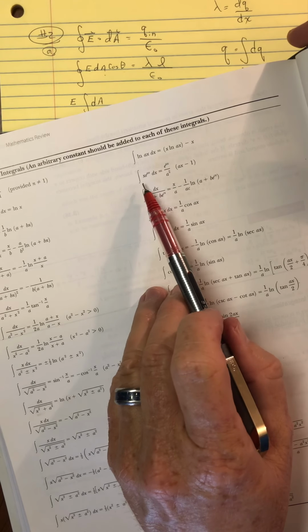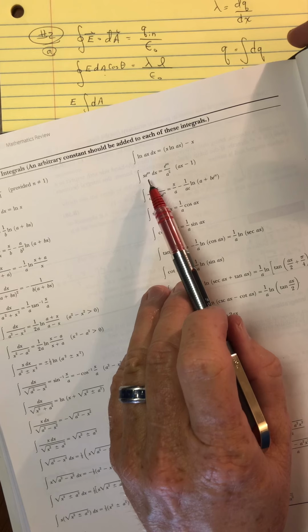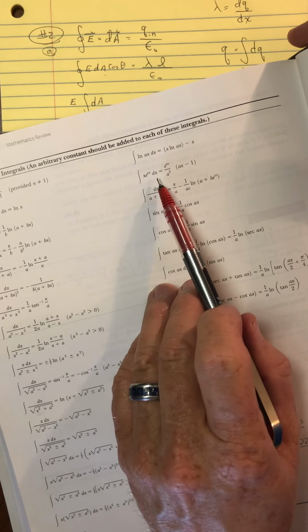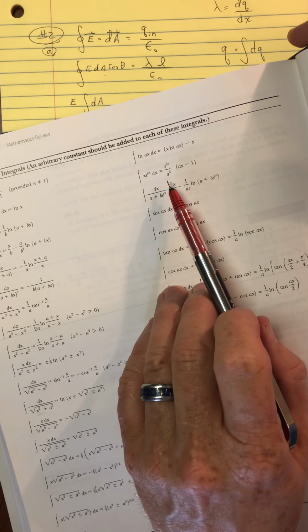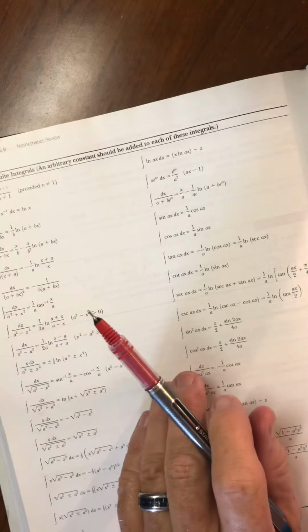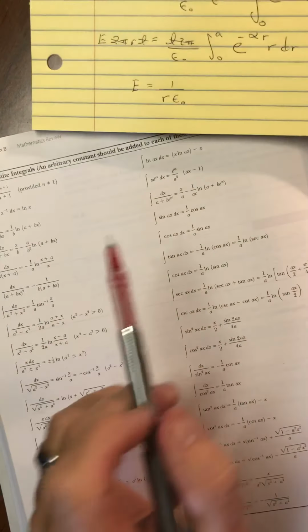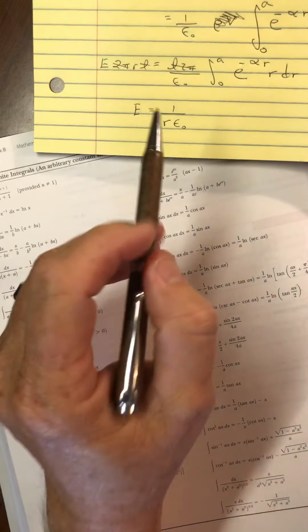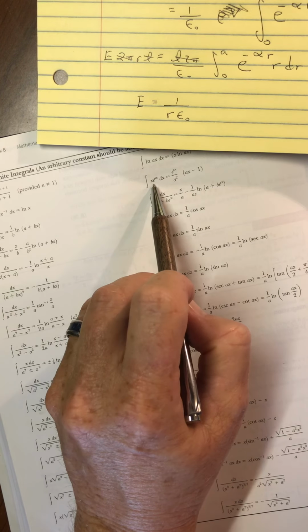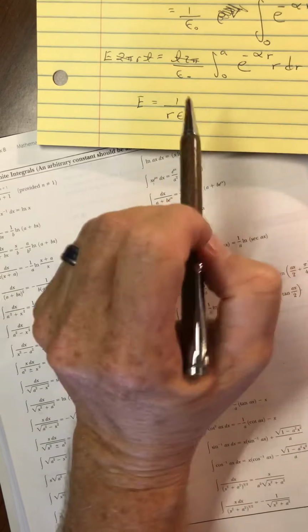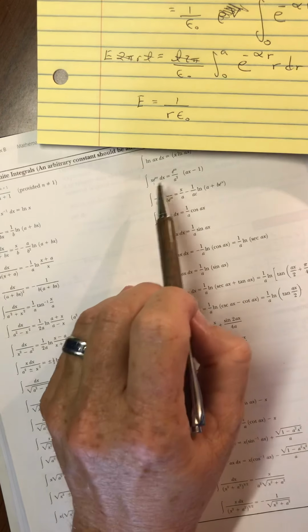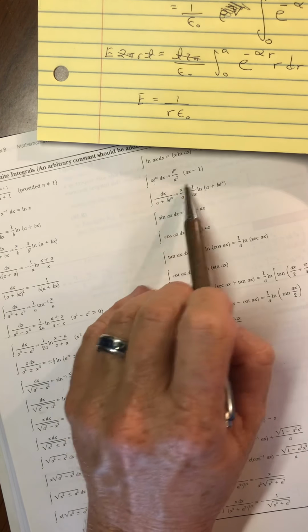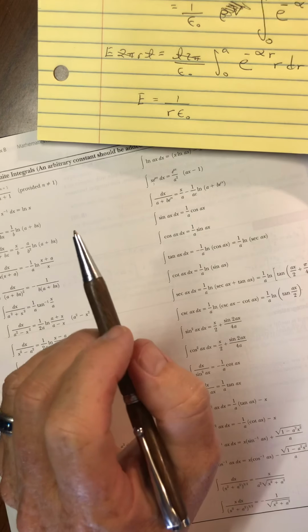There's an x and an e to the ax dx. And of course I've got to compare it with what I've got, so I need to be careful here. Everywhere that I see an r would be their x, so we'll replace r with x.